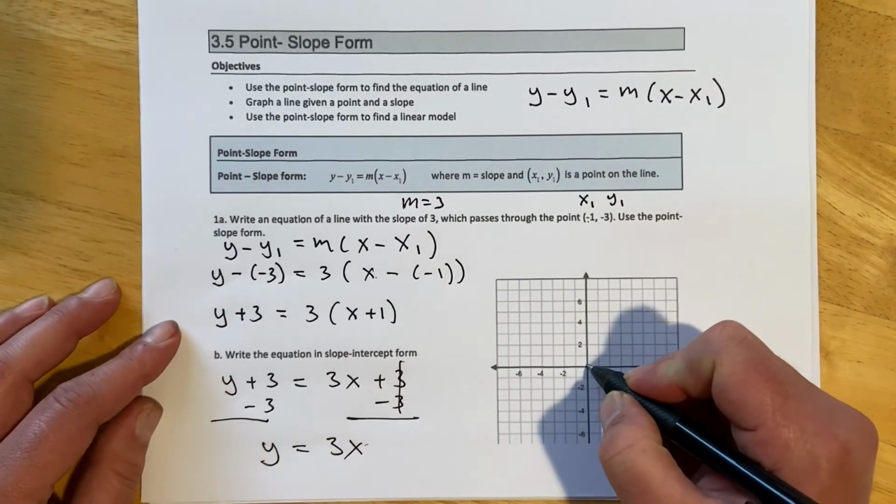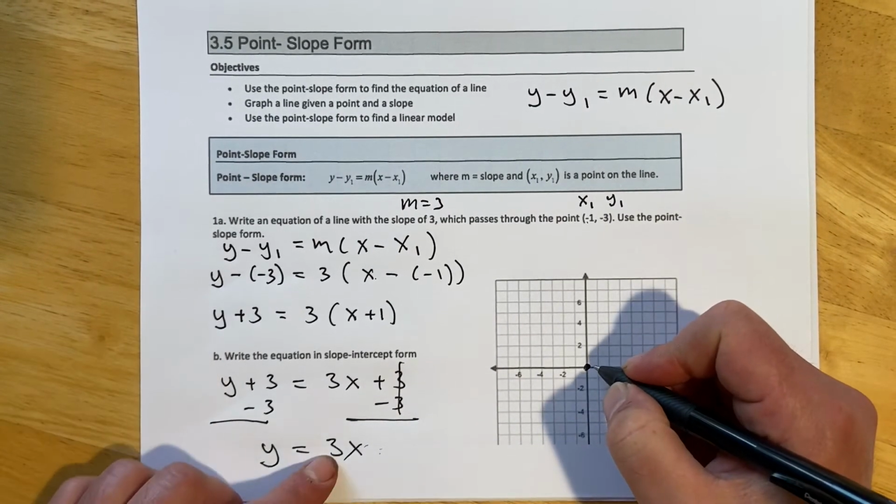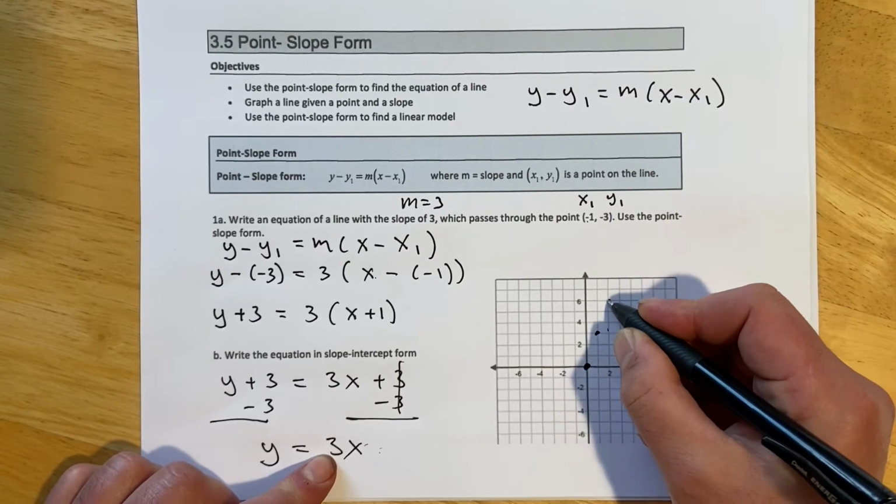So then if I go to graph this, I can just plot (0, 0), right, because plus 0 there. And then my slope is 3, so it's going to run 1 and rise 3. Run 1, rise 3.